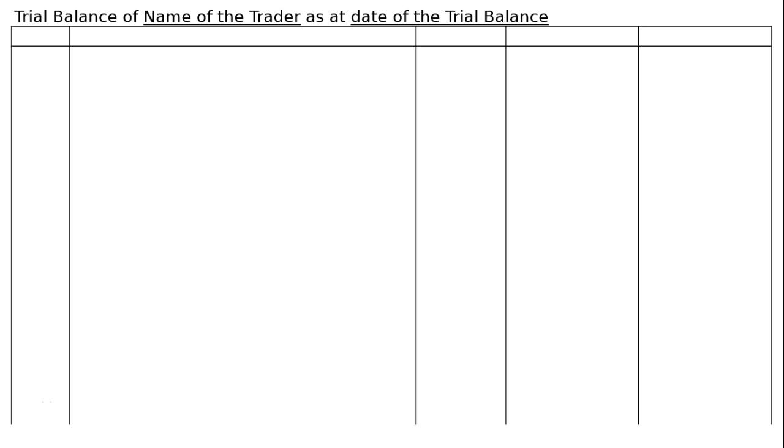Trial balance of dash, the name of the trader will be there in the gap, as at the date of the trial balance. We have to write down the name and date while preparing the trial balance. The format will be, there will be 5 columns.